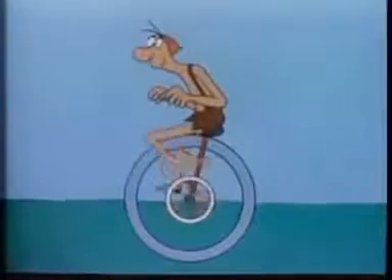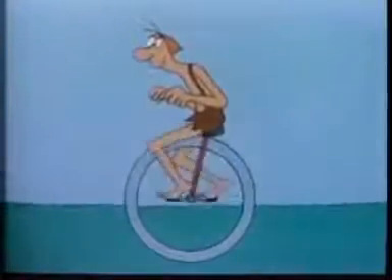So this machine multiplies your distance by 2. If you wanted to roll forward more distance each time the pedals go around, you could do it by making the large wheel larger. Now the circumference of this wheel is 3 times the circumference of this wheel. And with each revolution, you roll forward 3 times the distance your feet move.